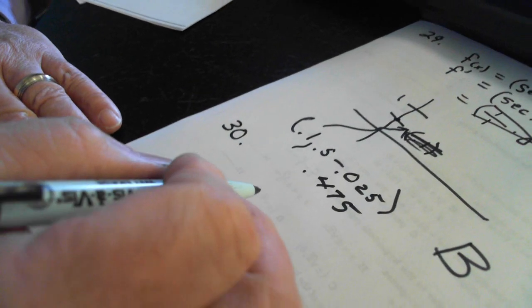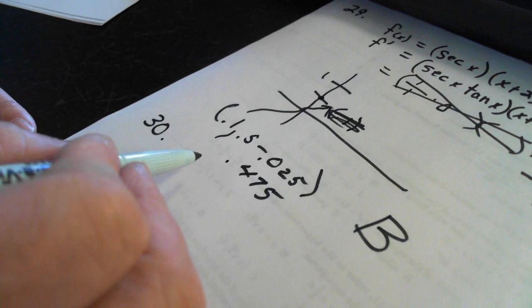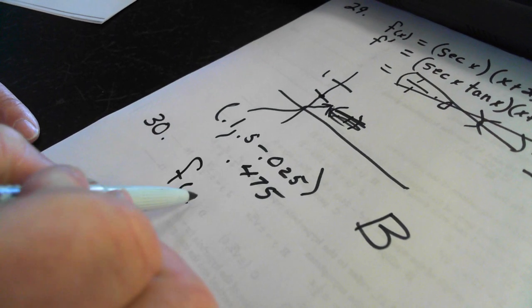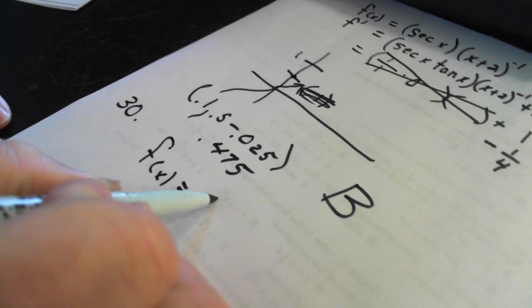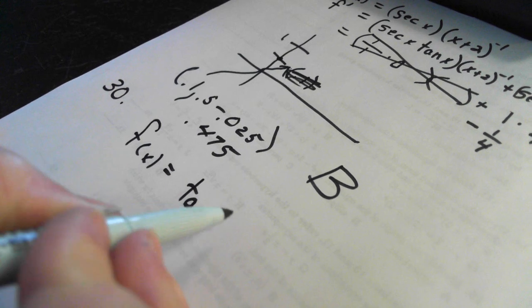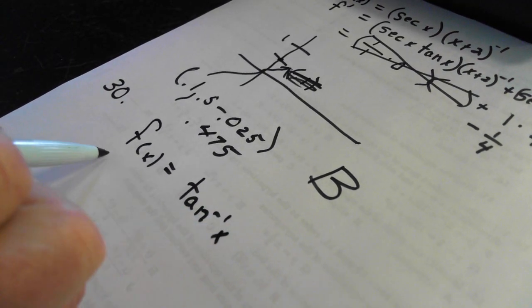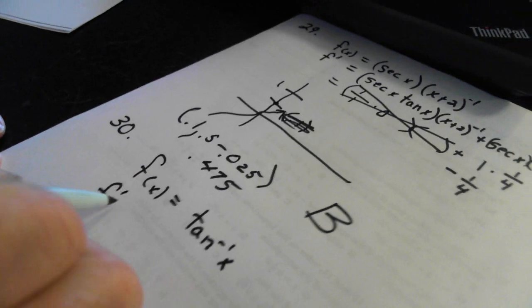Calculator. Number 30. If f of x is equal to the inverse tan of x, they're talking about the rate of change of it, so I think I want to do a derivative.